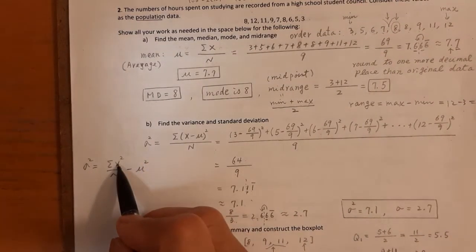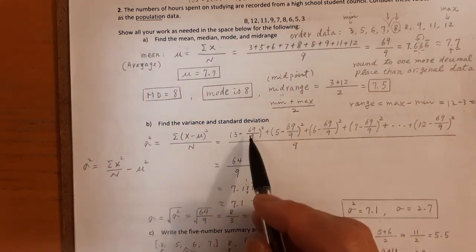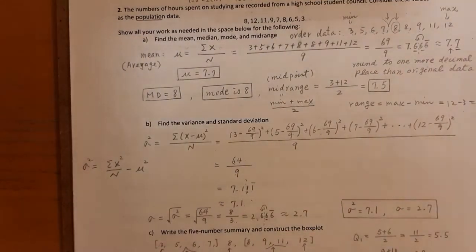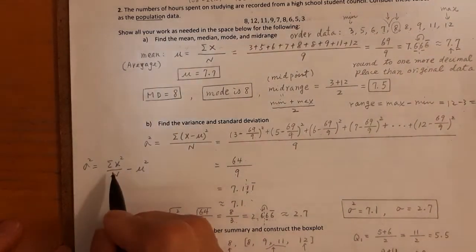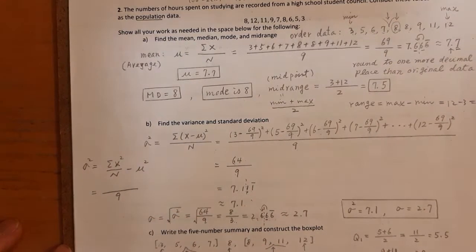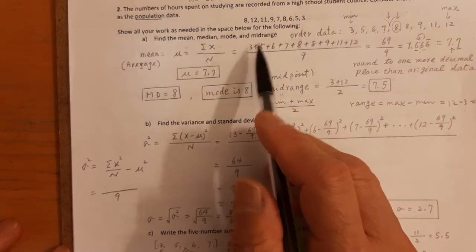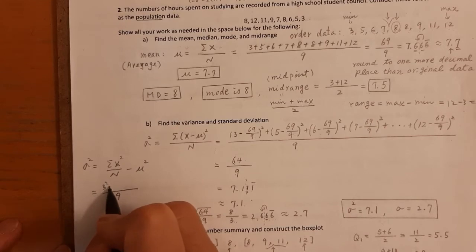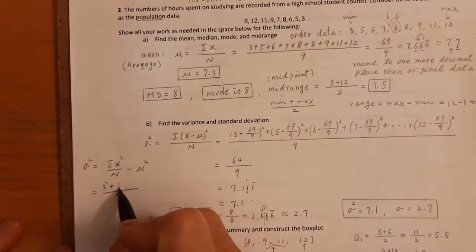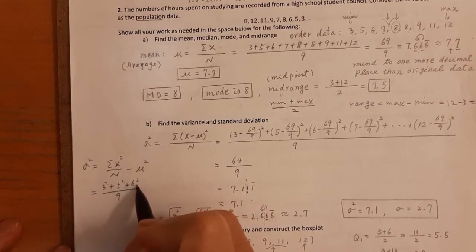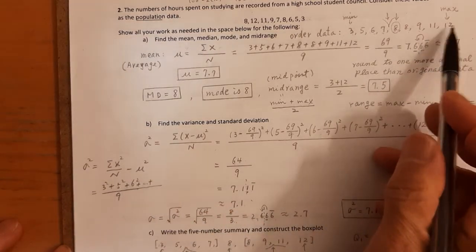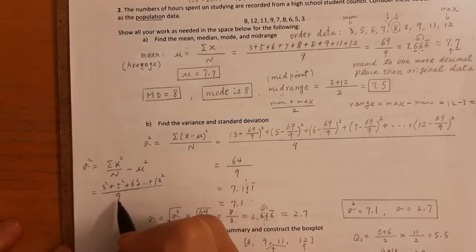Because with this one you just subtract the mean one time. With the other one, each time you have to subtract the mean, nine times. It's very complicated. So for this one, n is 9. You square each number first: 3 squared, add, the next number is 5 squared, add, 6 squared, add, until the last one, 12 squared, then divide by 9.